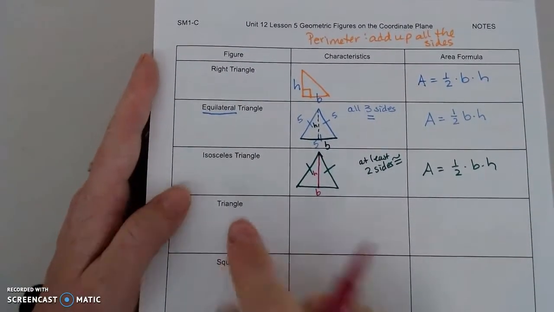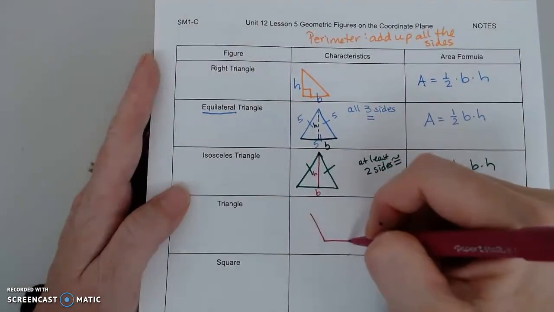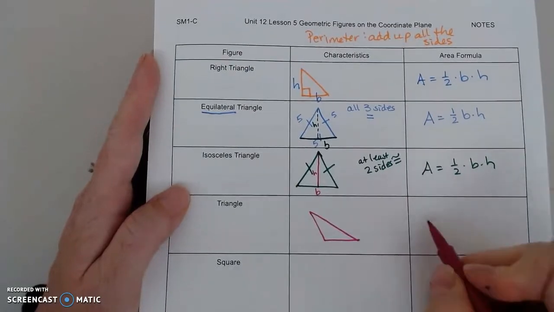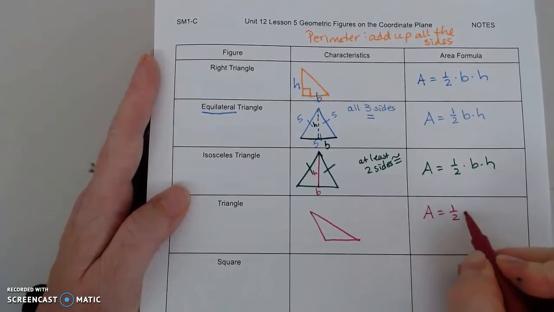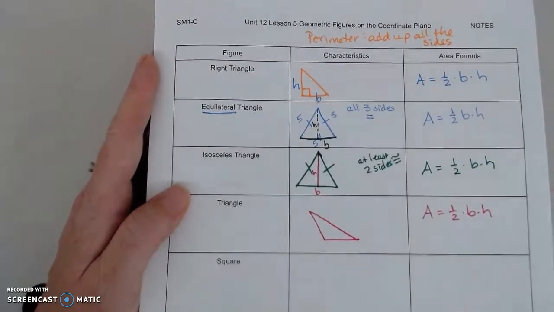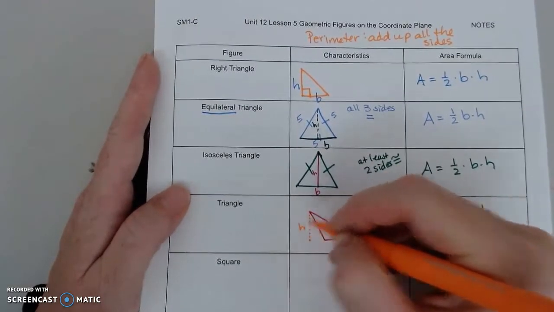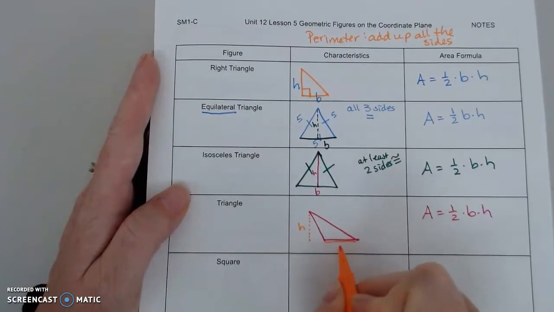And just for any other triangle, because we might have a triangle that looks like this, let's say, an obtuse or a different acute, we've got the area is still 1/2 base times height. Depending on your triangle, you'll have to figure out how tall it really is, and then the base.